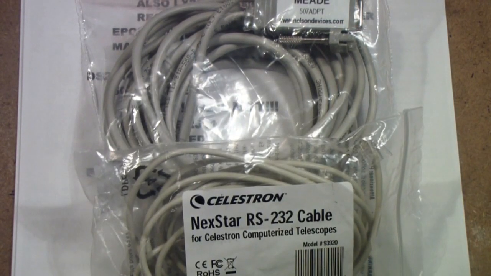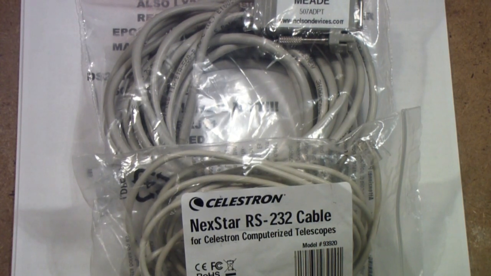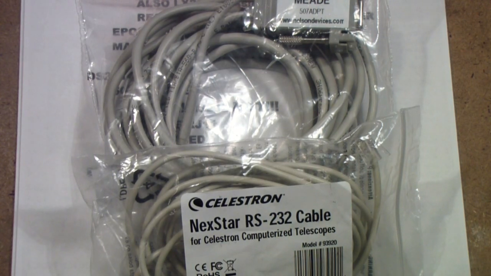I'd like to turn now to telescope control, primarily controlling of go-to telescopes like the Celestron 8SE and of push-to telescopes that have some mechanism for reading out the position of the telescope in the sky.